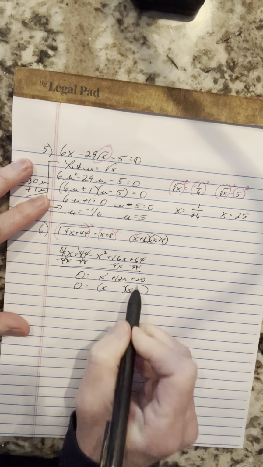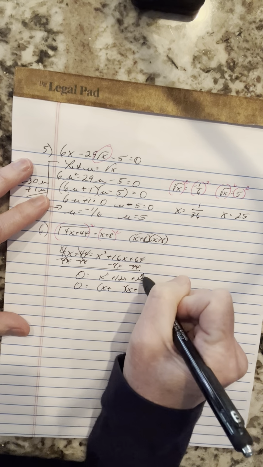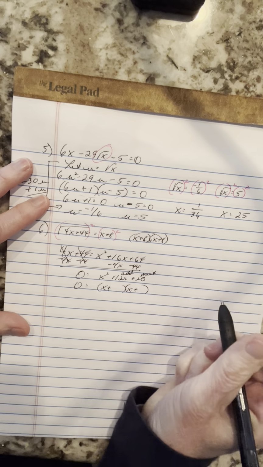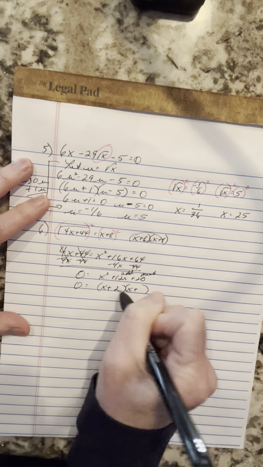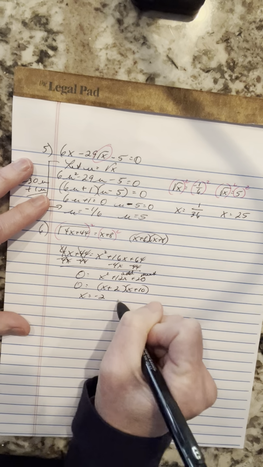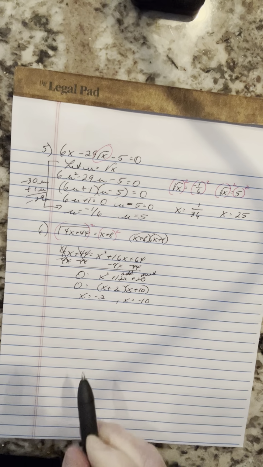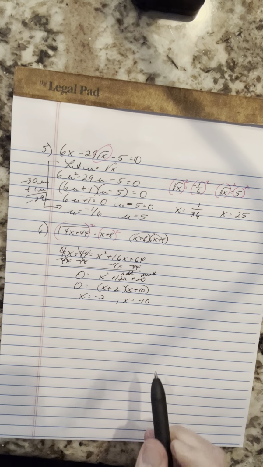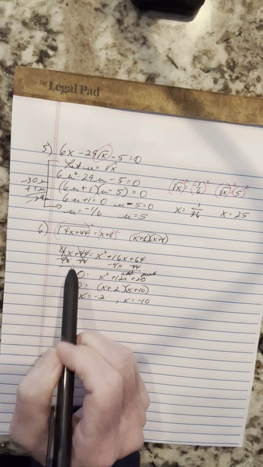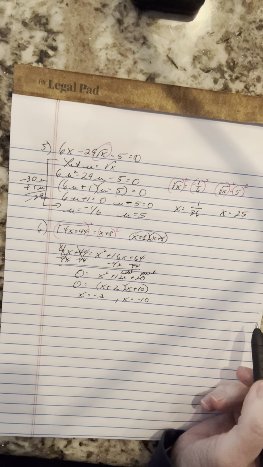X and x, signs need to be the same and they'll need to be positive. What 2 numbers multiply to give me 20 that add together to give me 12? 2 and 10, doesn't matter where each one goes. So I've got x equals negative 2 and x equals negative 10. This is the kind of problem that has to be checked, because when you square a radical, weird things happen here. They turn positive, they don't keep their negativity. So we got to check them.